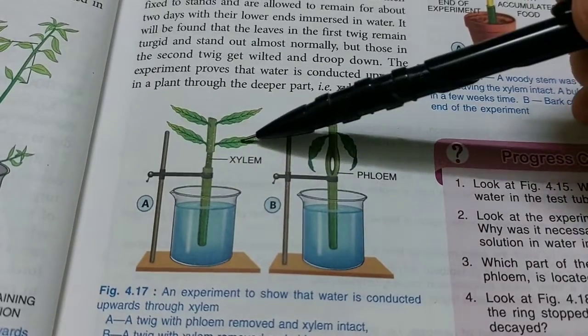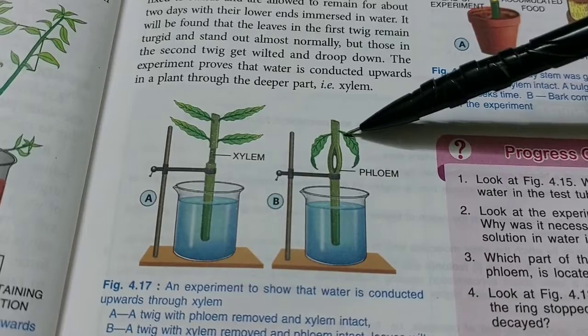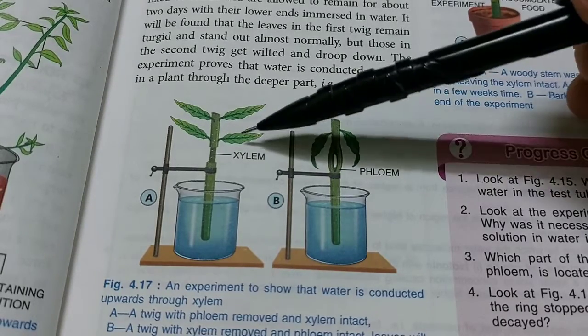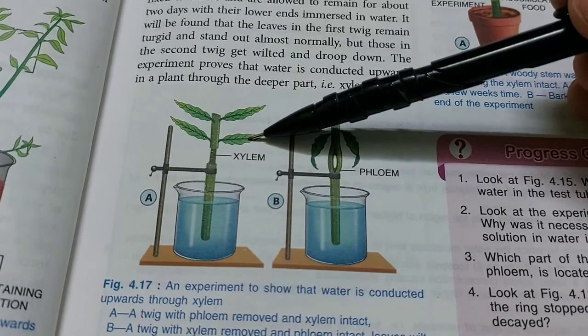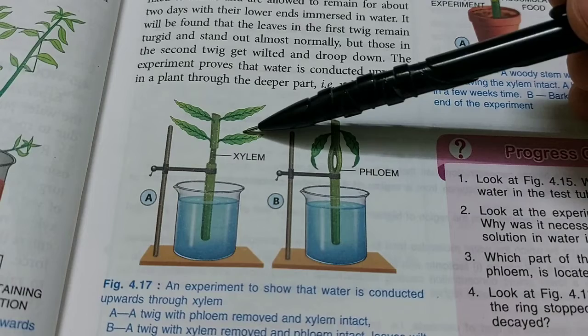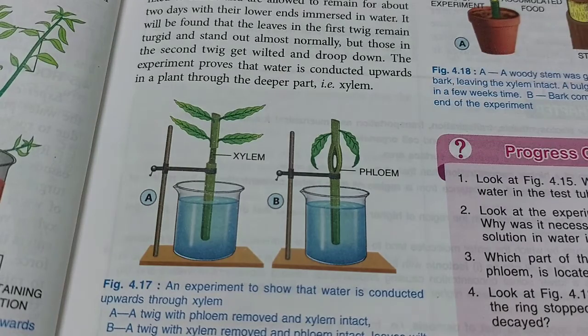Notice how here the leaves are standing straight, but here the leaves have become flaccid. That is, wilted. So here the leaf cells are getting enough water supply, due to which the cells have become turgid and the leaves have become erect. Here the leaves have wilted because they are not getting enough water supply, so the cells have become flaccid, so they droop.